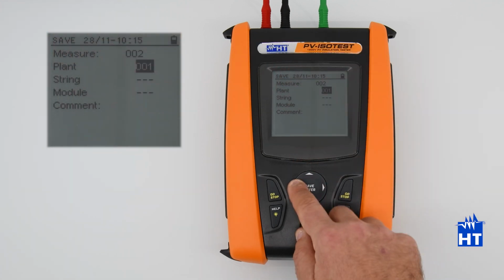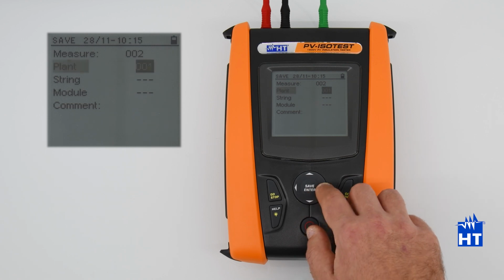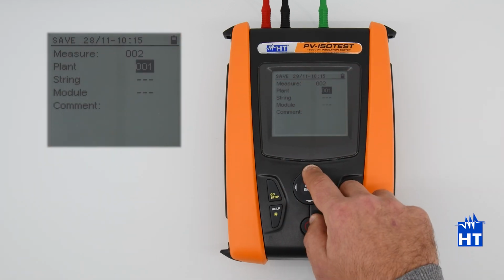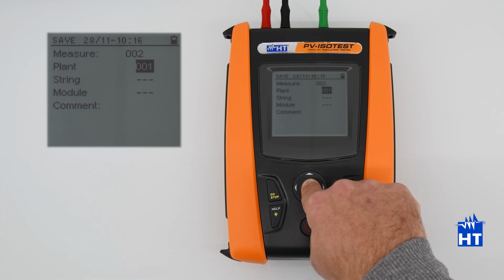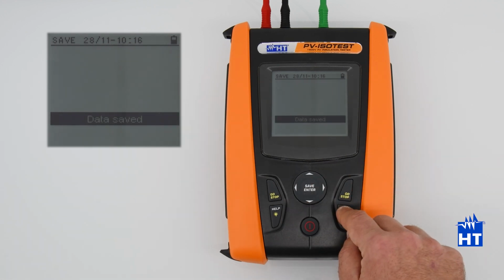We can add some markers such as plant, string, modules, and by the arrow keys, moving and selecting the number. Then we can save the data. Data saved.